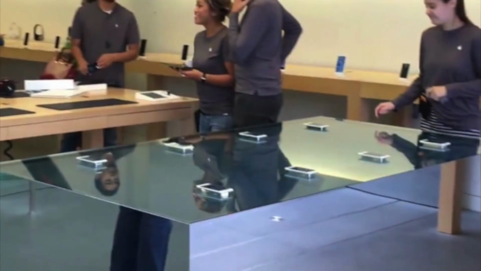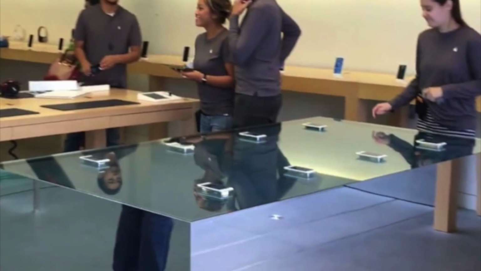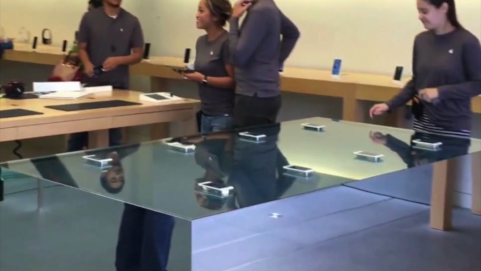Now, these tables were only installed at select Apple stores, so you may not remember seeing them in your city, but they attracted quite a bit of attention.